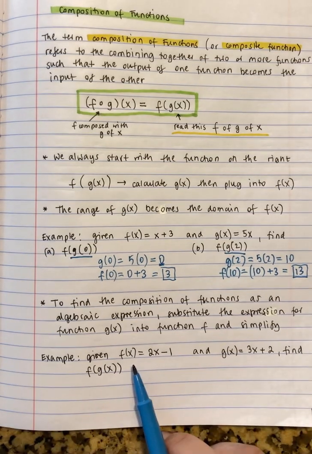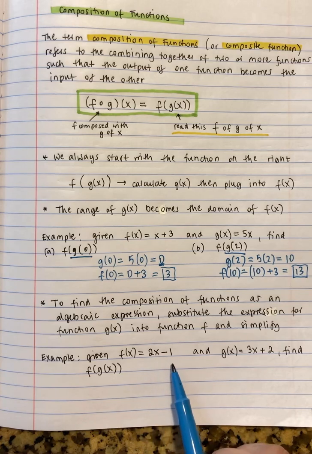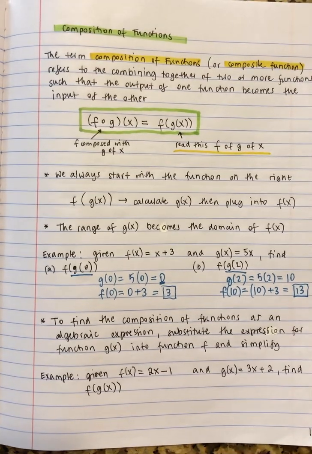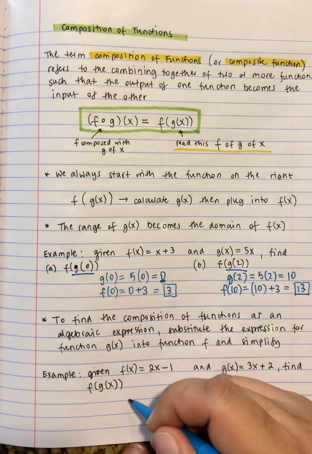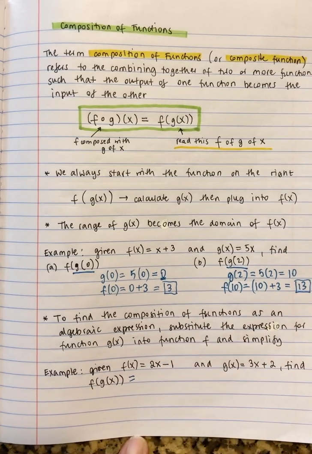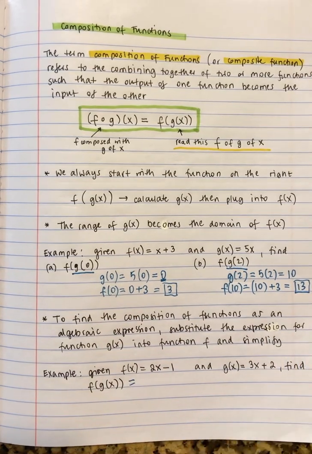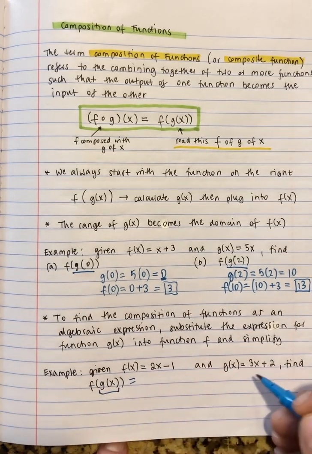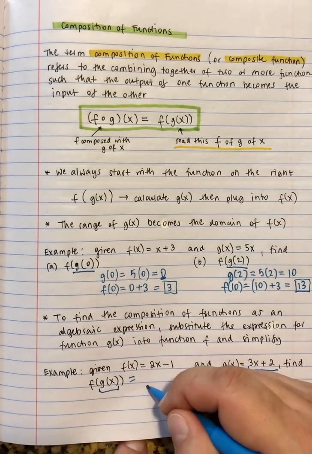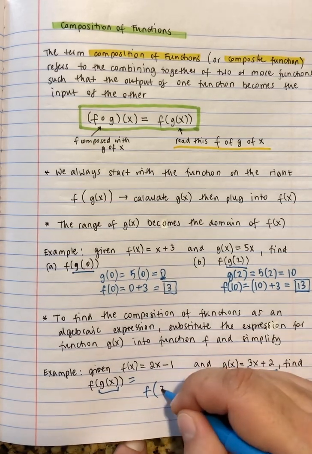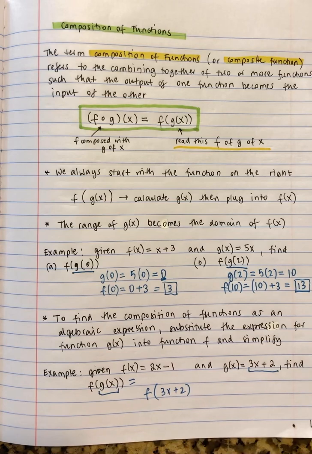So here's an example. I have two functions, f of x equals 2x minus 1 and g of x equals 3x plus 2. And we are asked to find f of g of x. So how are we going to do that? Just as we did before, we're going to take this function 3x plus 2. That's our inside function, the one that goes right here. And we are going to substitute g of x with it. So this will give me f of 3x plus 2. Okay, so I plugged in the entire expression.